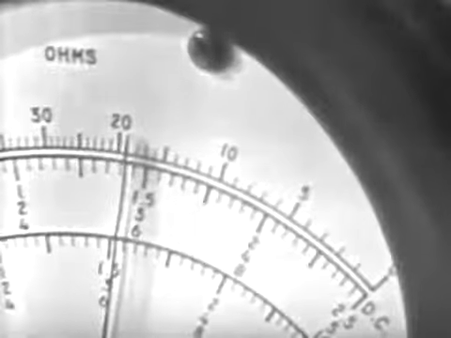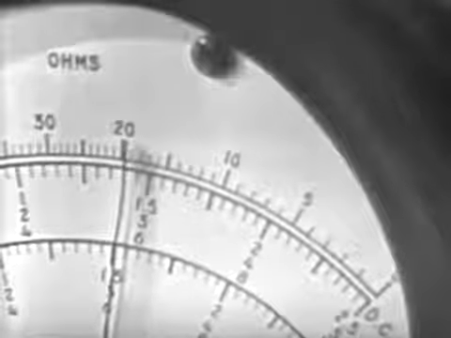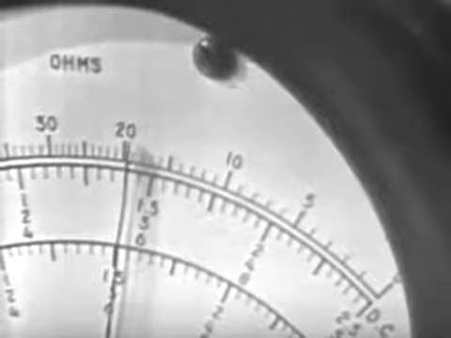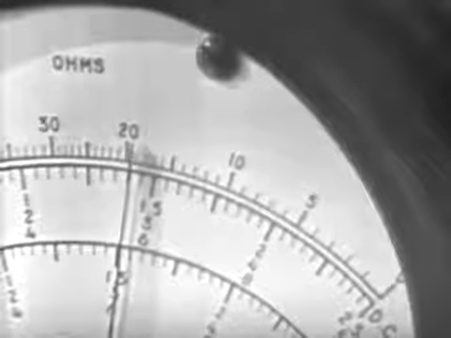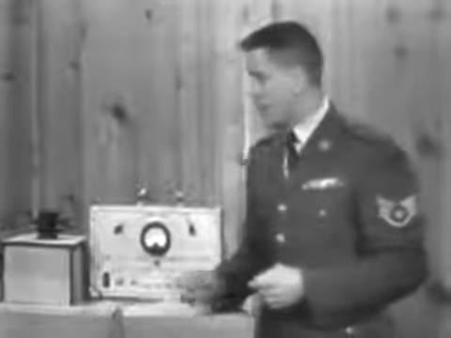Remember now, we're on the ohms times 1 scale, and this time we can see the PSM6 indicates about 20 ohms of resistance for the secondary. Now this indicates then that there's twice as many turns in the secondary as there is in the primary. So the turns ratio is 1 to 2, thus the transformer is indeed a step-up transformer.